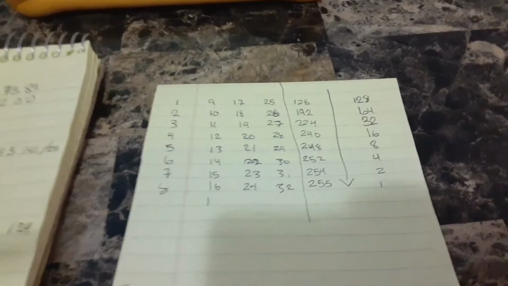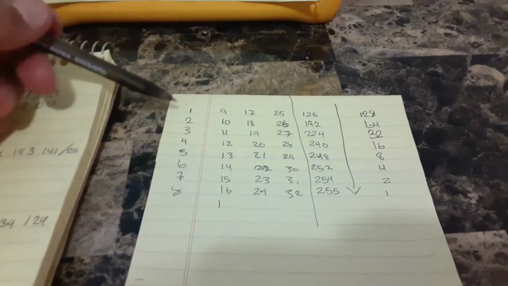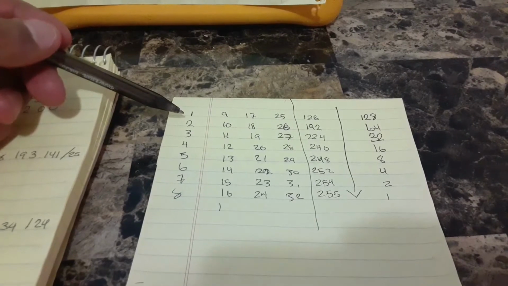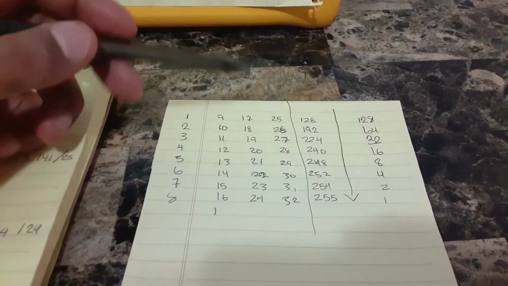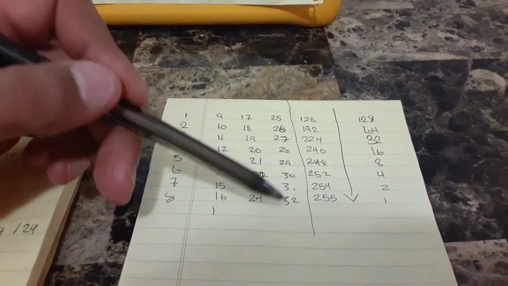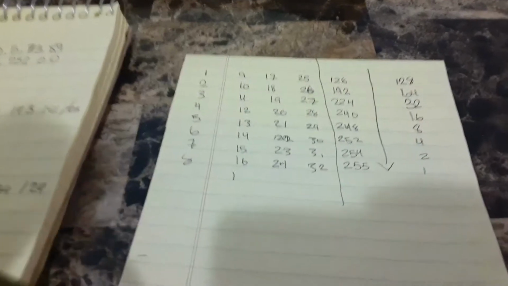So Professor Messer has this chart. Pretty much, this is for each octet. You know, there's 8 bits in each. So he lines it up 1 to 8, 9 to 16, 17 to 24, and 25 to 32. So 8 bits in each one. That'll make sense a little later.